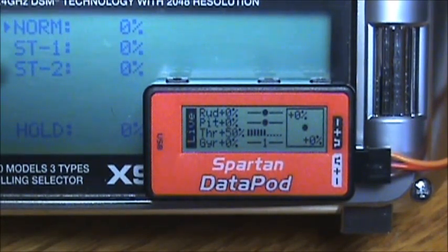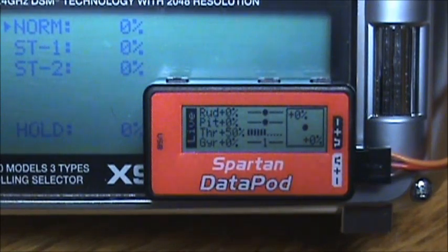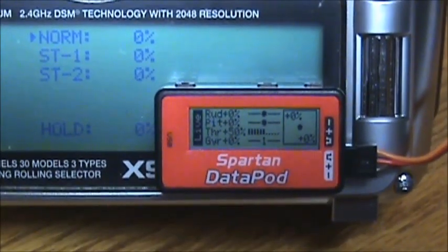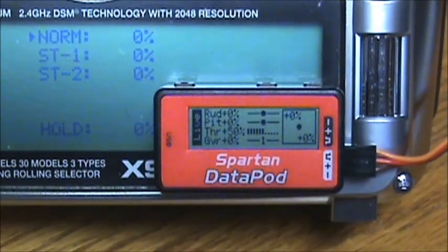Here are my 4 different flight modes that were mentioned in the original video by Angulus: normal, stunt 1, stunt 2, and hold. That's what the governor menu of the X9303 will give you instead of a gyro menu as you might have in other radios.